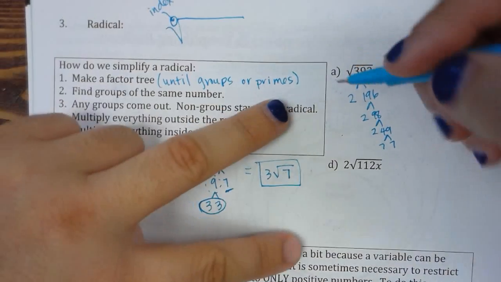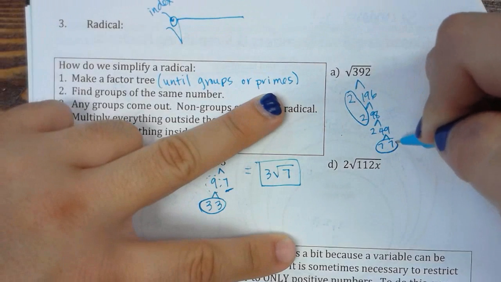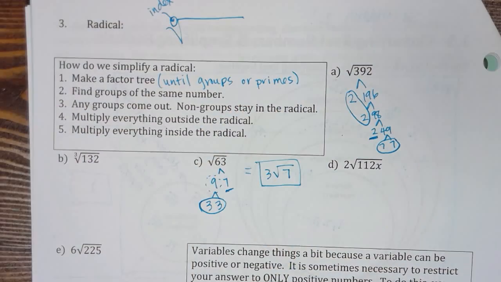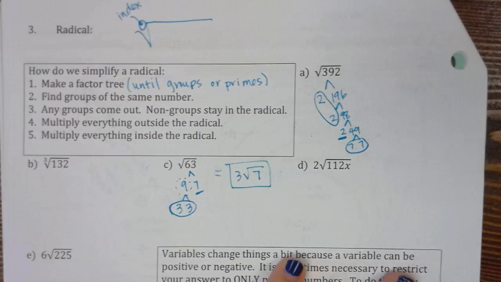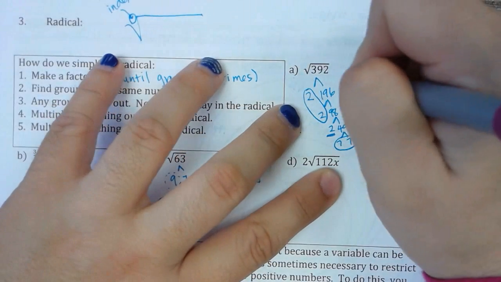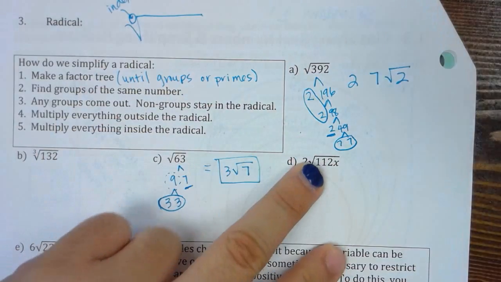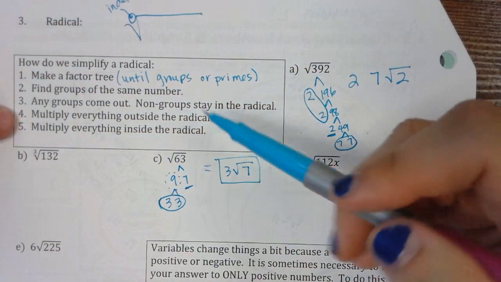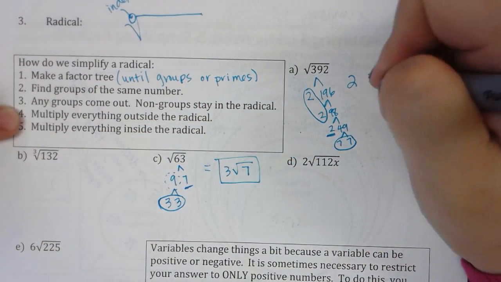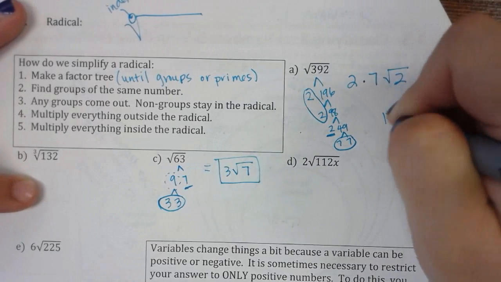So now we circle our groups. I've got a group of 2's right here, a group of 7's right here, a loner 2. Now you don't have to write it this way. I just want to 1 or 2 times to show you what comes out. The 2 comes out, the 7 comes out, and then that loner 2 stays in. What do I do between the 2 and the 7? It tells us right here, multiply everything outside the radical. So my final answer would be 14 square root 2.